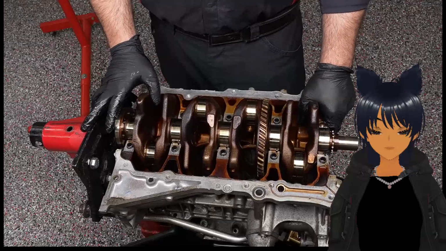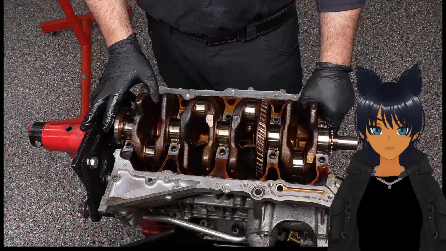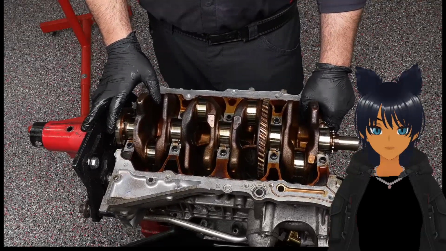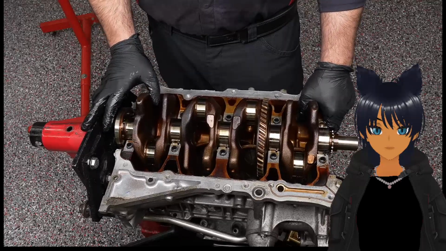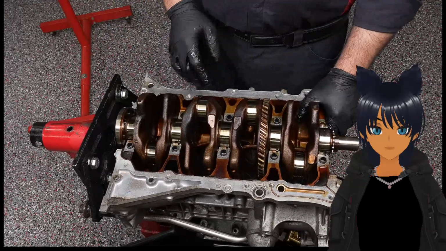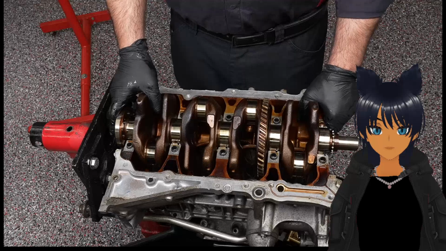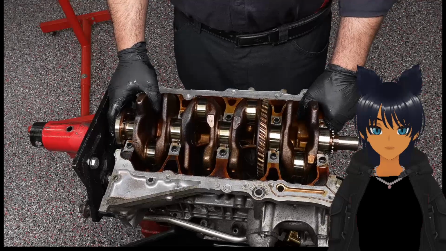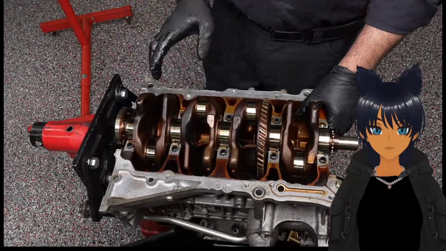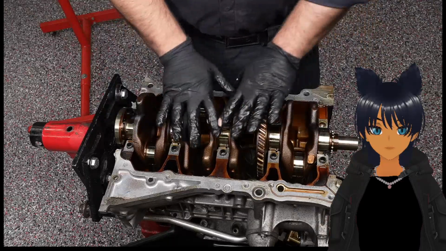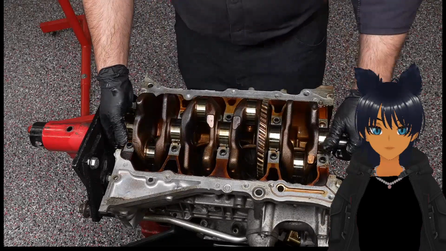And people will think it's rod knock, they'll take the engine apart, they'll freak out about it. They'll think it's a tensioner, they'll think it's a heat shield. It's actually one of these fell out or wore off. This could tear up the engine very quickly. Now that we've talked about this, I'm going to remove this.